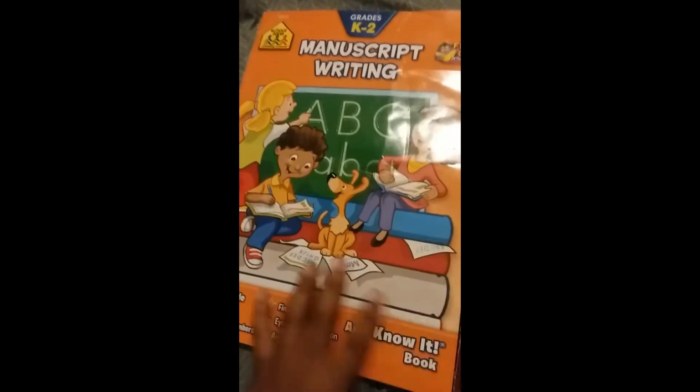Well, one is a math book, right? Yep. And the other is for writing. Yep, this one. Okay, so we're going to start with this book today.